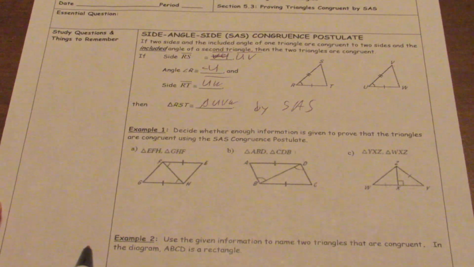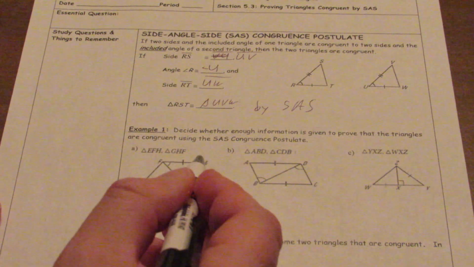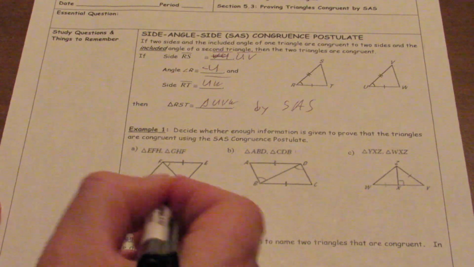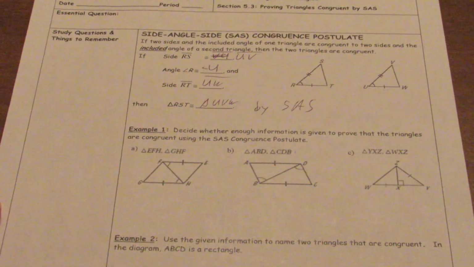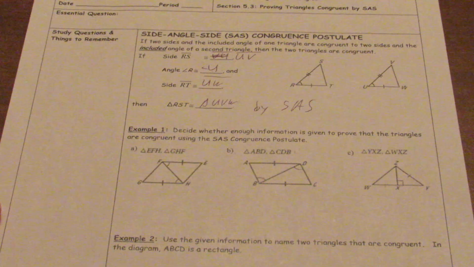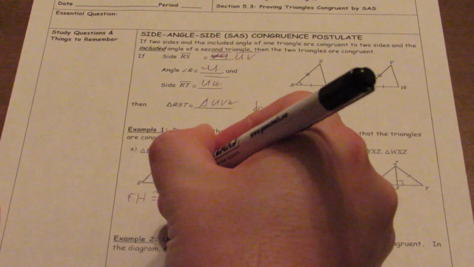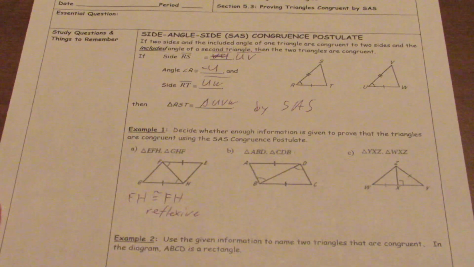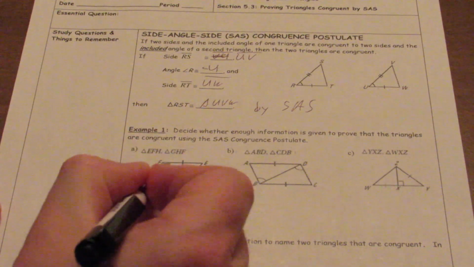So when I'm looking at A, they give me FE. FE is congruent to GH, right? And I have the angle at F and the angle at H. So that's 2 things. Any of these theorems, I need 3 things. But I know FH is congruent to FH by reflexive. Again, if reflexive is there, we can always use it. So that gives me that. So then this is yes, that's side angle side, side angle side.